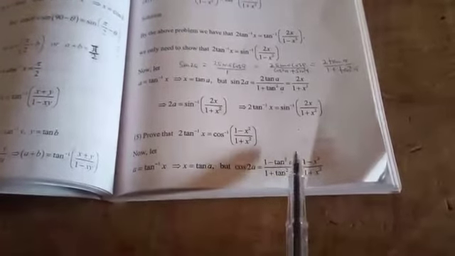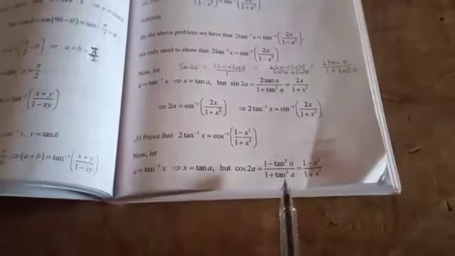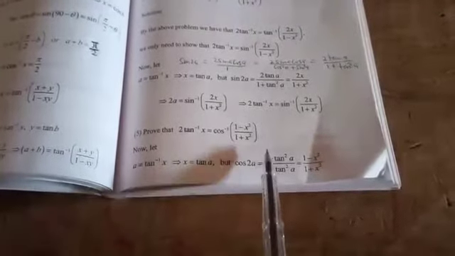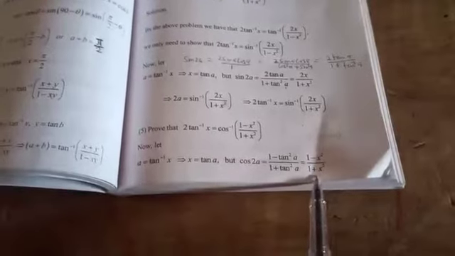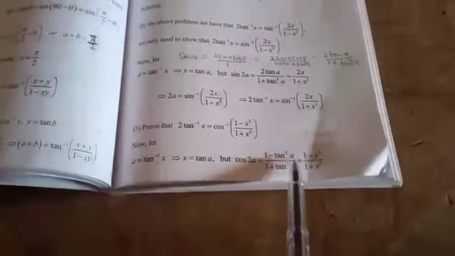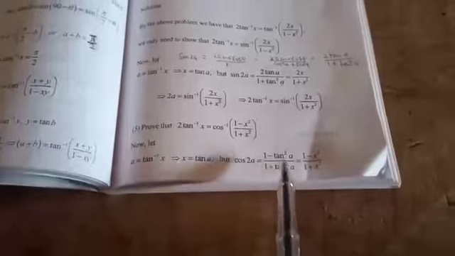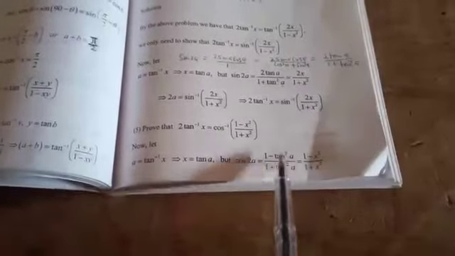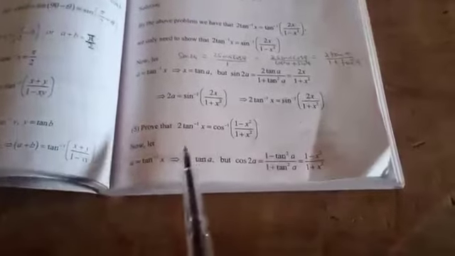And of course, we know that cos square a minus sin square a is divided by 1, and that 1 is the same thing as cos square plus sin square. So cos 2a can be written as cos square a minus sin square a divided by cos square a plus sin square a. So if you divide through by cos square a, I have 1 minus sin square a over cos square a divided by 1 plus sin square a over cos square a, and sin over cos is tan. So that's why we have 1 minus tan square a divided by 1 plus tan square a, which is 1 minus x square over 1 plus x square, because tan a is x.